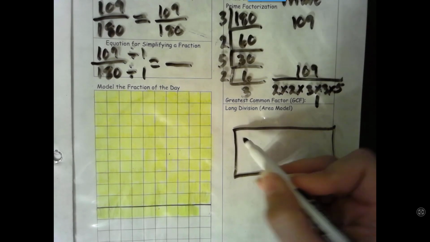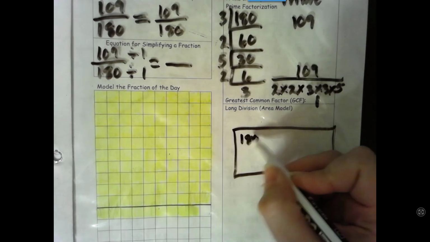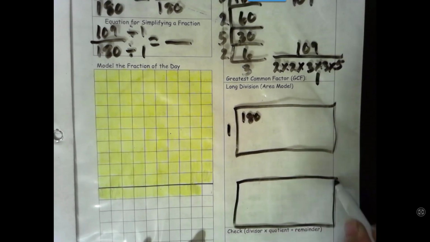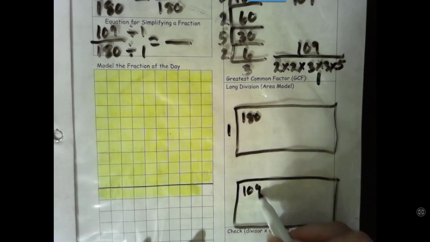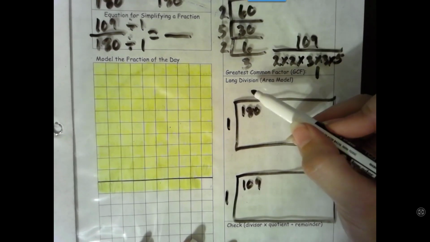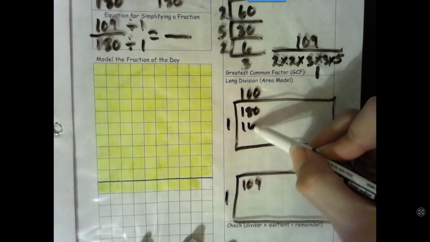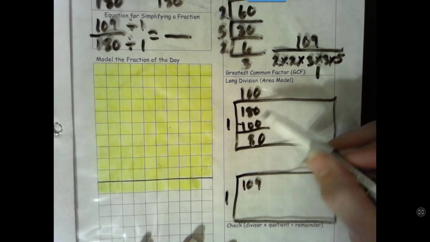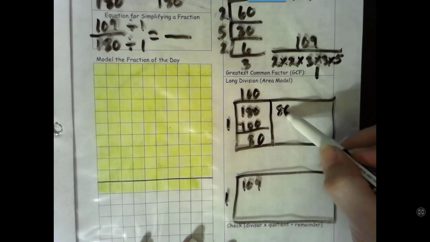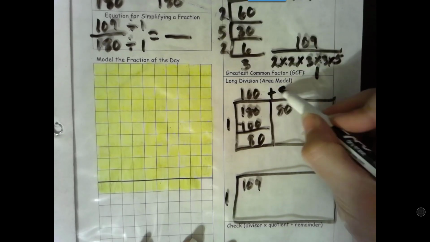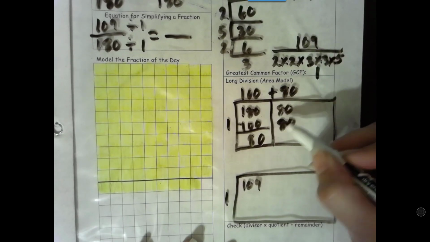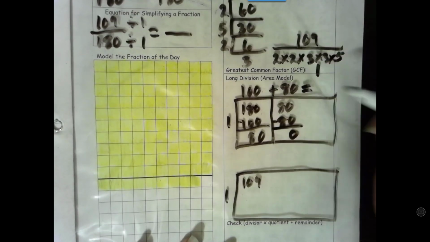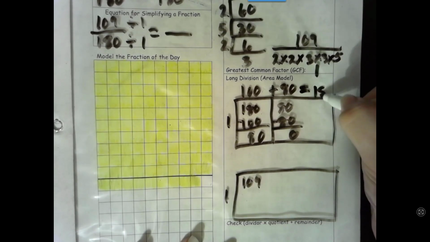So I'm dividing 180 by 1 and 109 by 1. Okay, 100 times 1 is 100. Numbers the same, zeros a game. More on top, no need to stop. Numbers the same, zeros a game. And then I'm going to multiply by 80. 80 times 1 is 80. Numbers the same, zeros a game. Add the partial quotients. 100 plus 80 is 180.